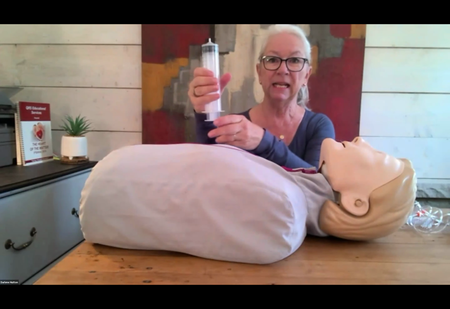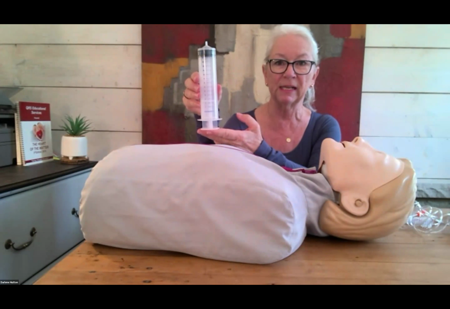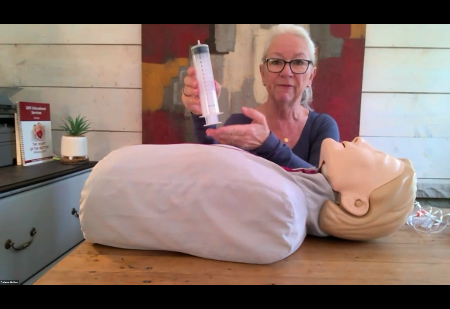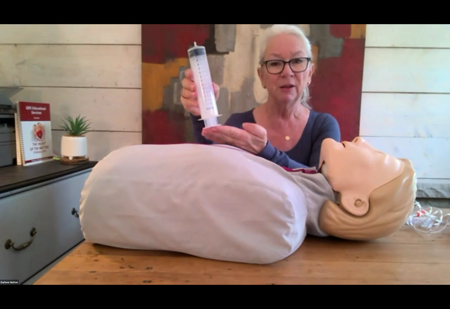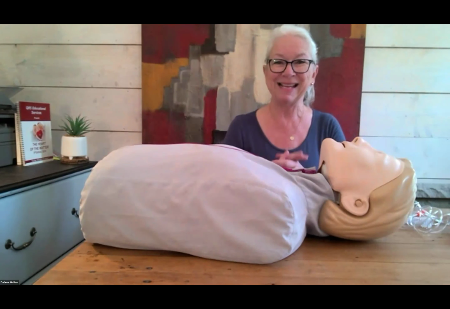For the King LT, which most of you do not have in your hospital as an airway option, this would be the syringe that is used. And King LTs are usually a pre-hospital type of advanced airway. So if you're in the emerge department, you may see a patient come in with a King LT in that situation. So those are the 5 S's.